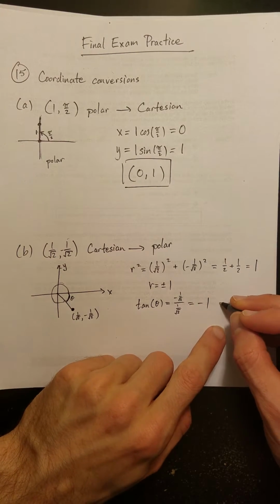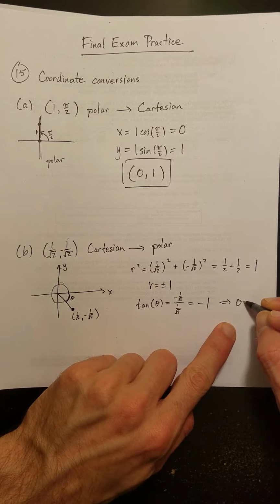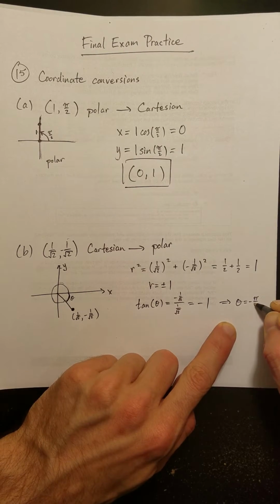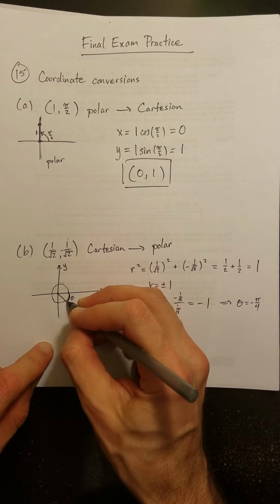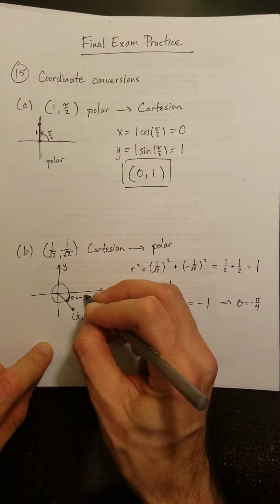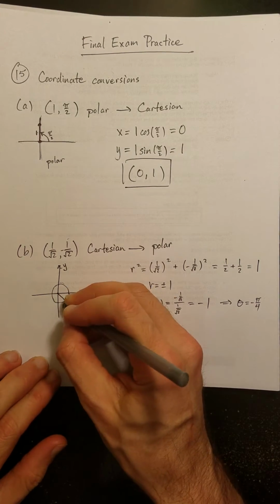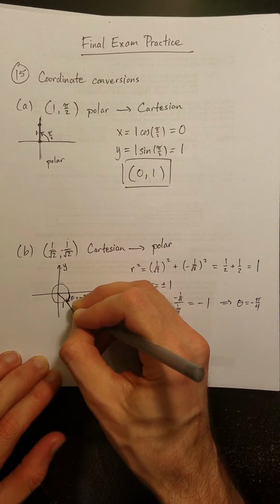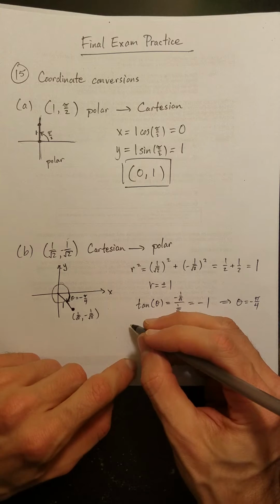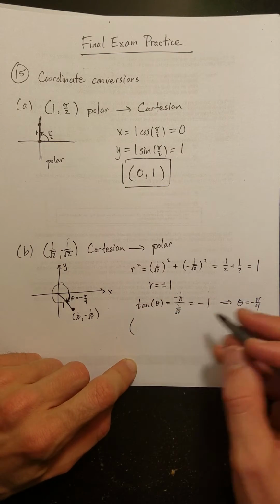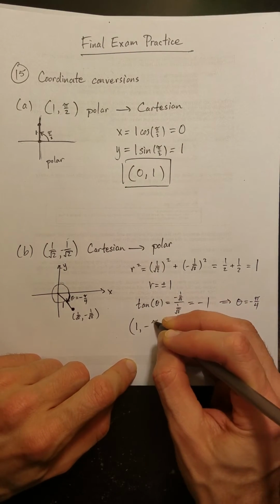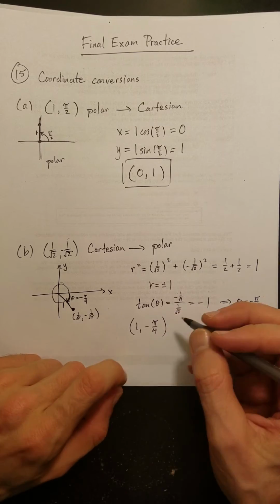And so then we know that this angle theta is equal to negative pi over 4. So this angle here is negative pi over 4. It has a distance 1 away from the origin with angle negative pi over 4, so we can take this to be our polar coordinates, 1 comma negative pi over 4.